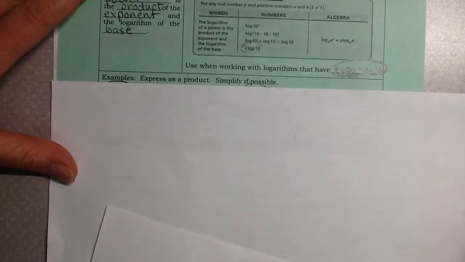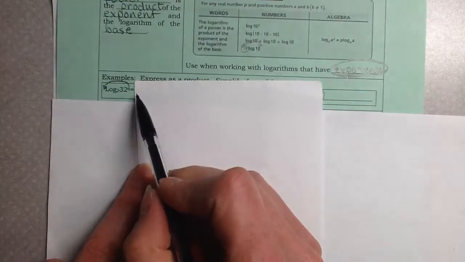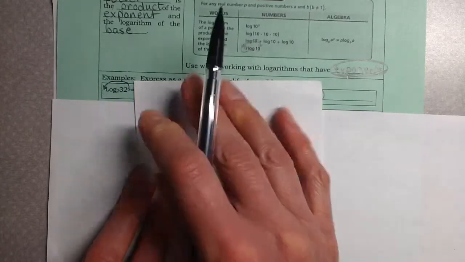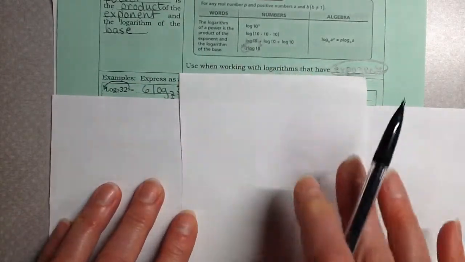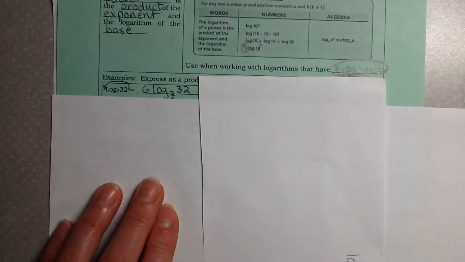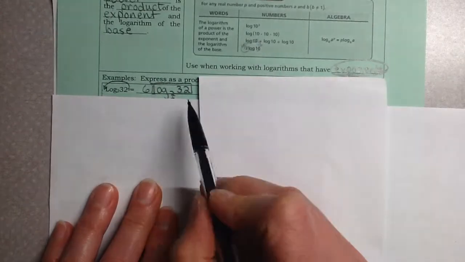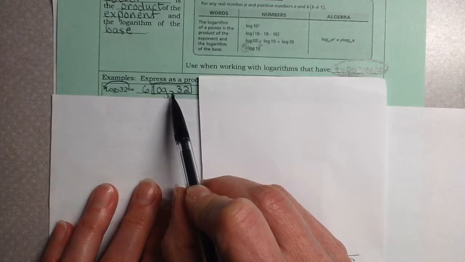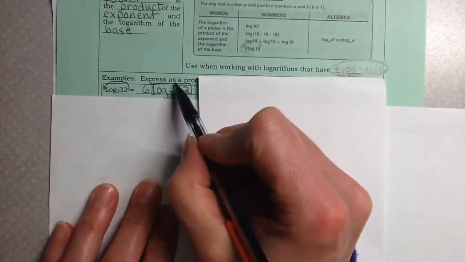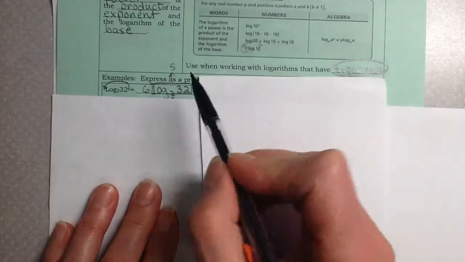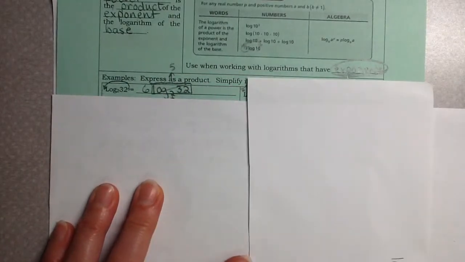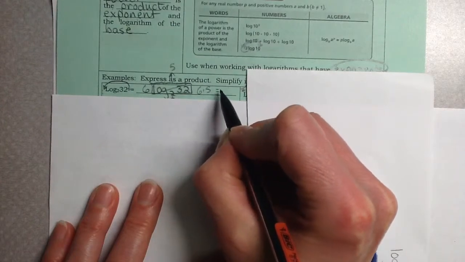Okay, we want to express the following problems as a product and simplify if possible. Okay, now here we're going to have some exponents. So what this power property allows me to do is bring the 6 out in front of the logarithm. And when I do, it looks like this. So we have 6 log base 2 of 32. And then I can switch this. I'm asking myself, what power do I raise 2 to get 32? So I can change this to the exponent, which is 5. So now my problem turns into just 6 times 5, which equals 30.